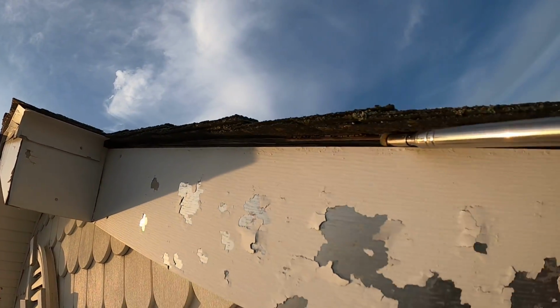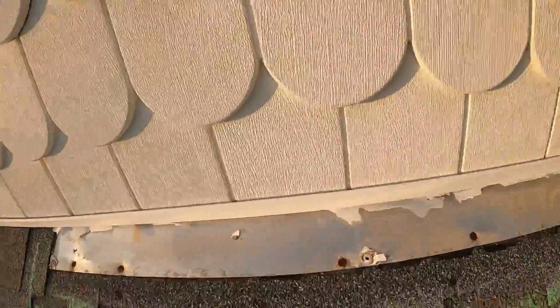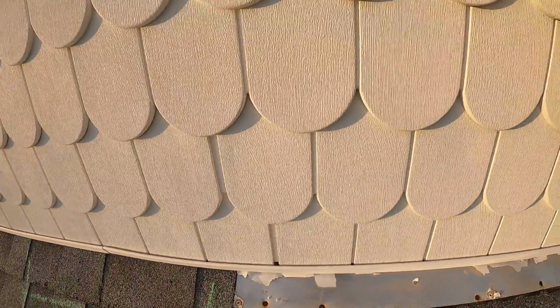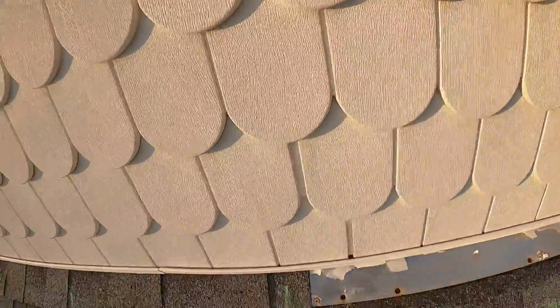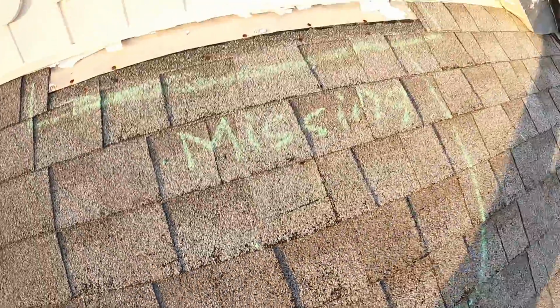And as you can see, where my pointer is, this is all exposed wood getting hit with that cross-driven wind and rain and wreaking havoc on the foundation next to your home, or actually on top of your home, the roofing foundation. As you can see, missing shingles, clear nail pops, and very degraded shingles.